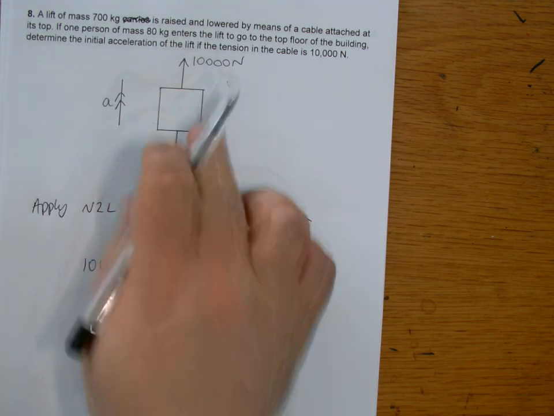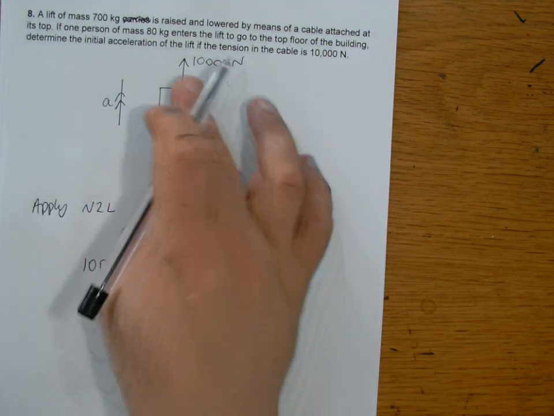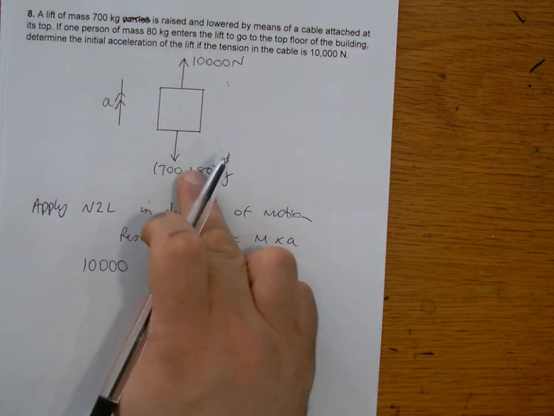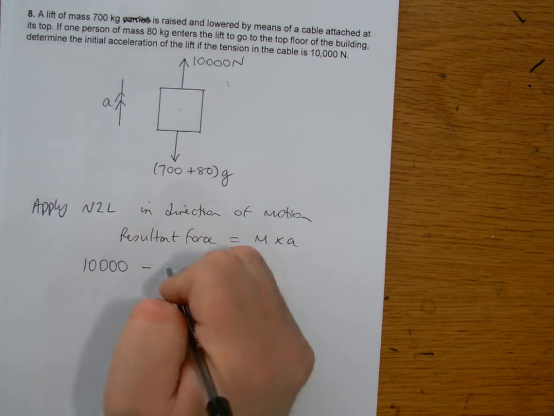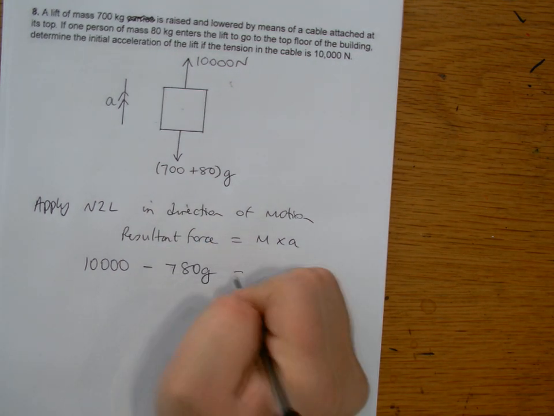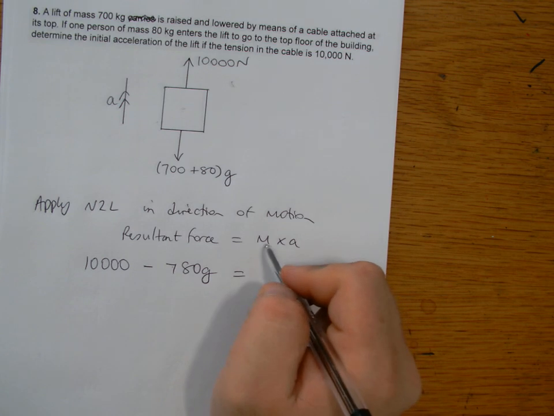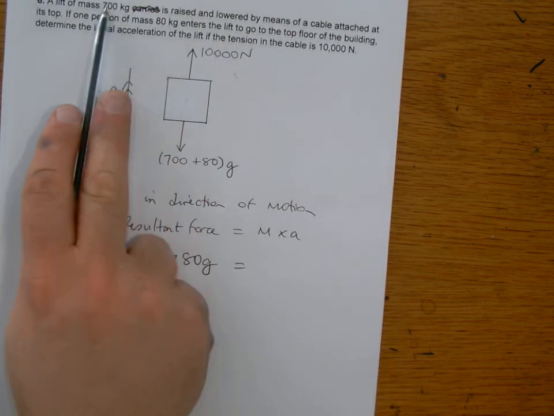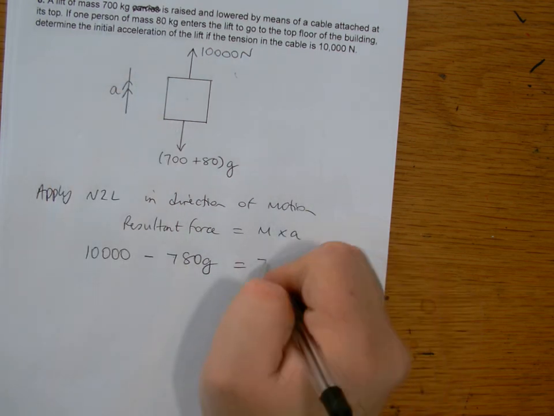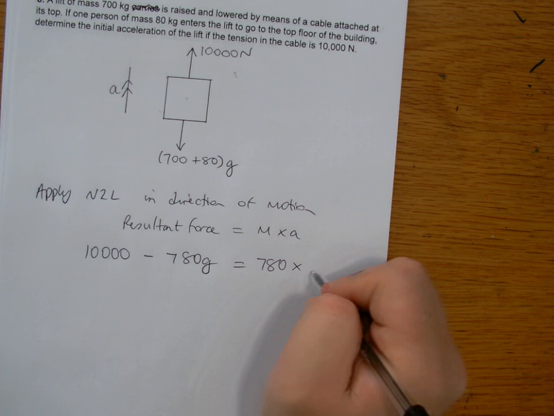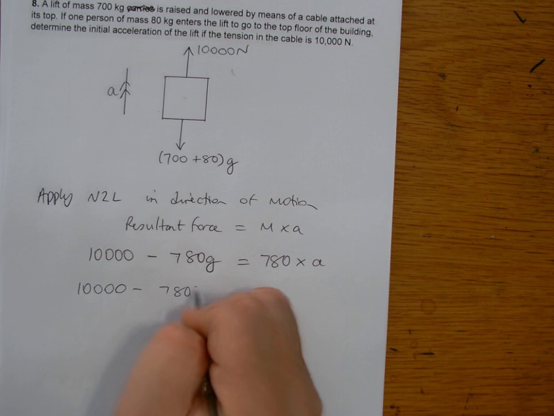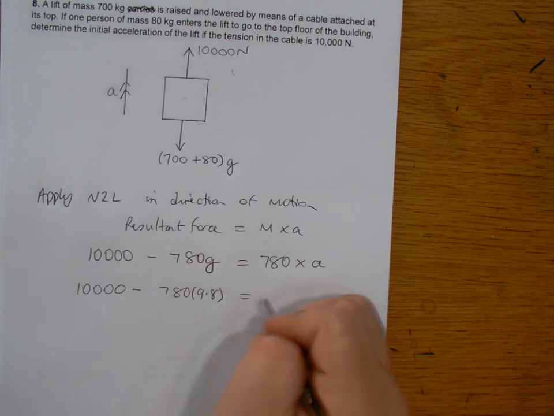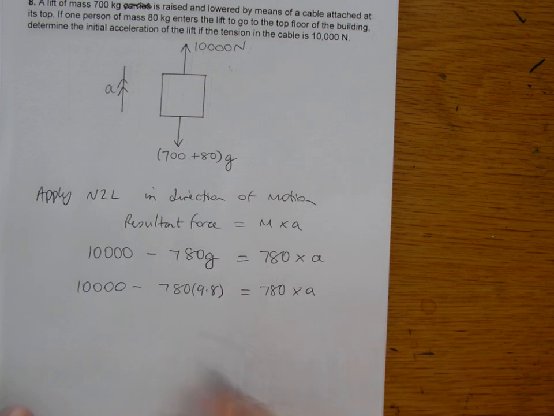So 10,000 in the cable pulling upwards, it's literally what the cable is doing. It's pulling that lift upwards on some sort of pulley system, but it's got this weight resisting it, so that would be 780, wouldn't it? G equals then the mass. Remember, the mass will be the combined lift and the person, so again that's 780 kilograms times then the acceleration. So we'll have 10,000 take away 780 times 9.8 g equals 780 times a. So all we need to do then is work that out and divide by 780, yeah?